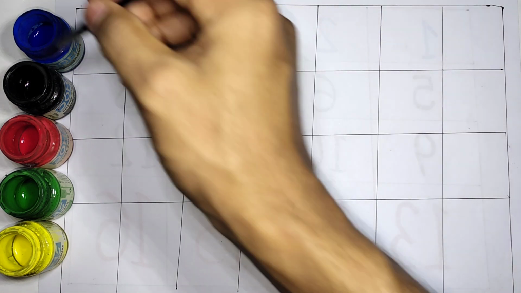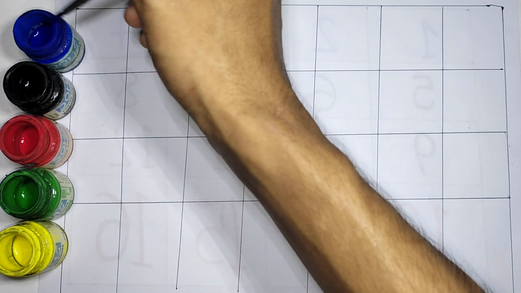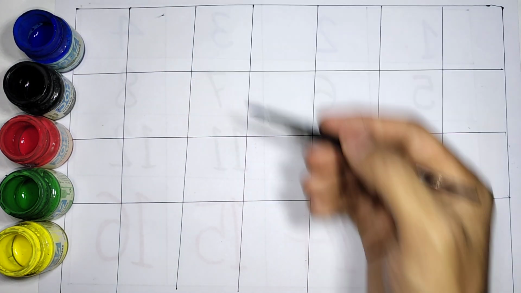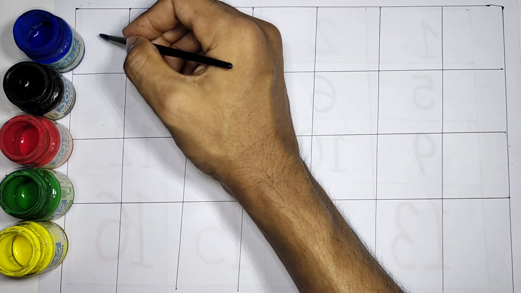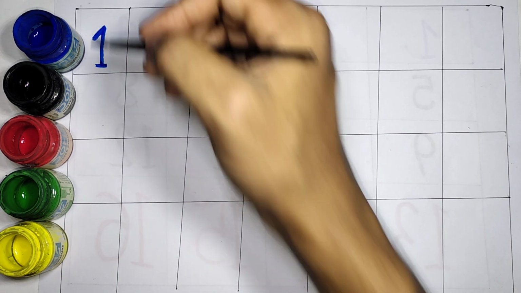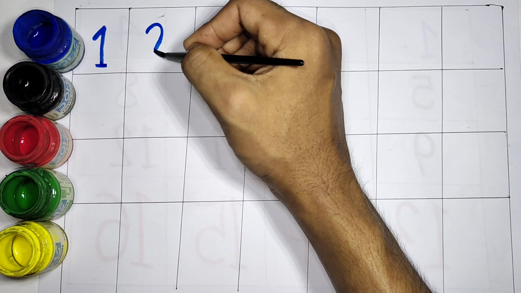Today we draw numbers. Kids, today we use colors. First we use blue color and now we draw the number of 1. First we draw the number of 1. O-N-E 1. The next one is 2.